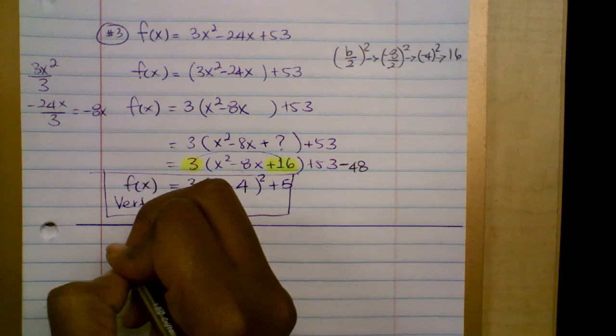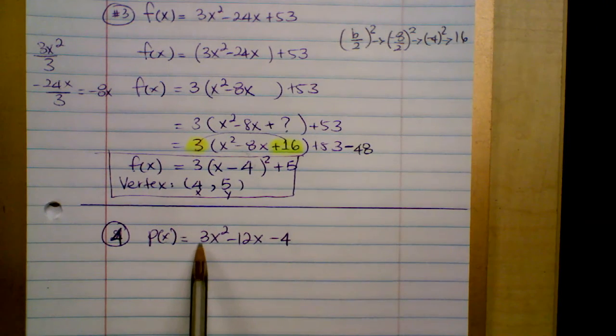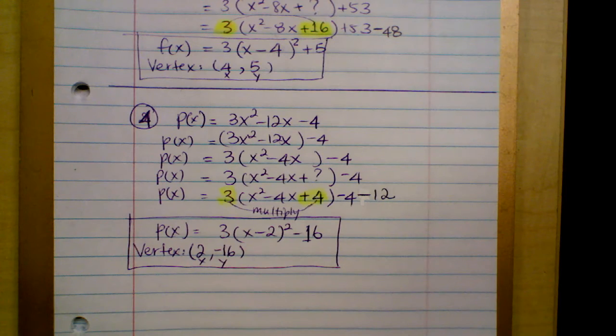Okay, so I would like you to write this quadratic function in vertex form. Go from standard form to vertex form. Please pause the video and try. See you soon. Okay, so here are the answers. 3 times x minus 2 squared minus 16. And the coordinate of the vertex is 2 comma negative 16.